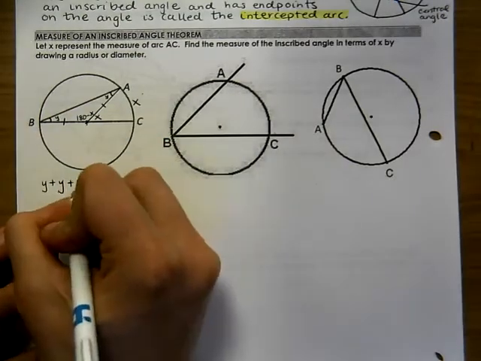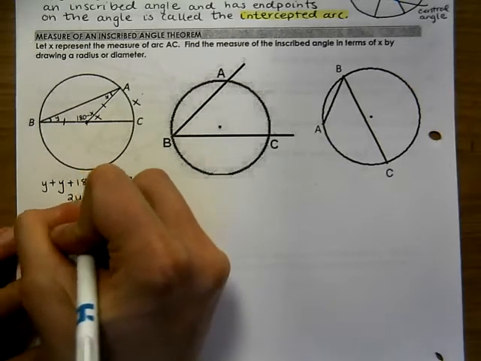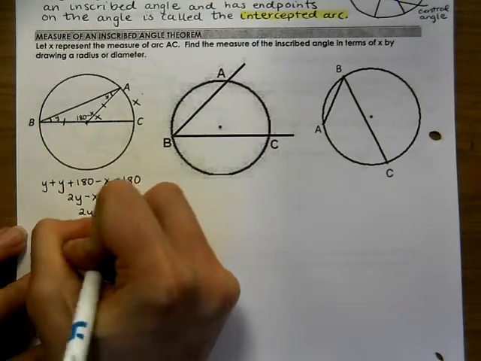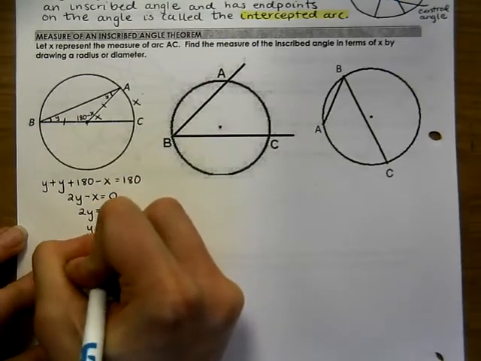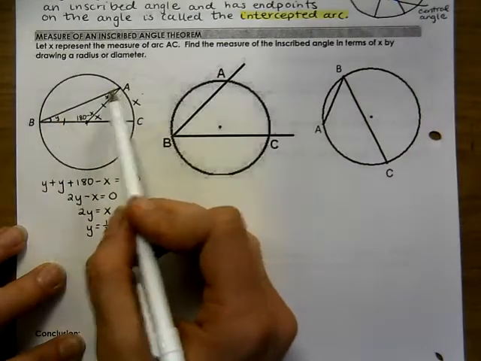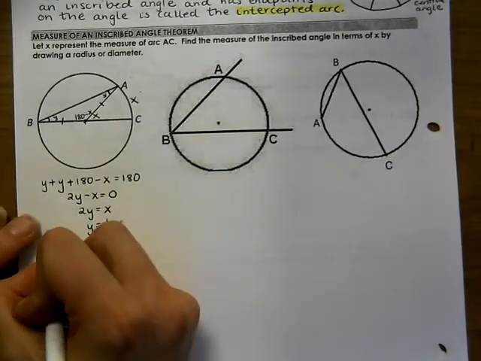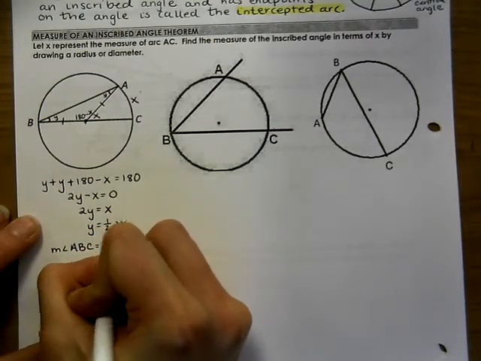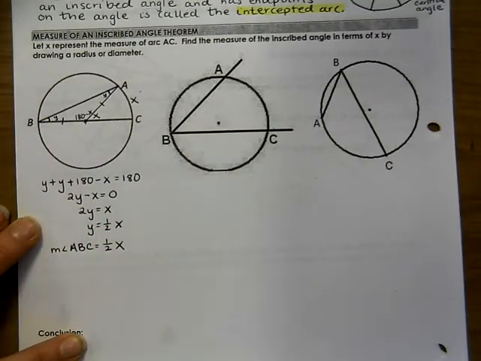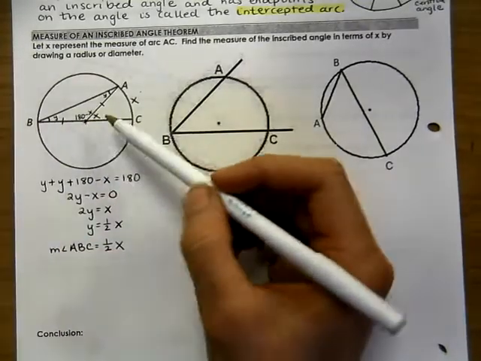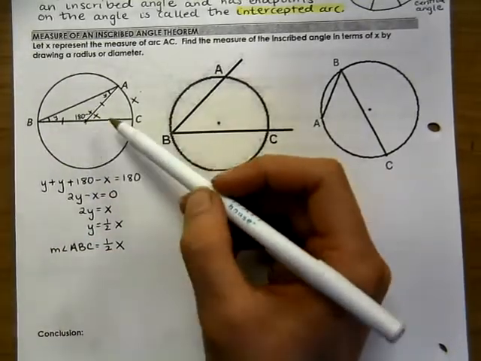Or if I subtract 180 from both sides and then combine like terms, 2y minus x is equal to 0, or y is equal to 1/2 of x. And in this situation, y represents the measure of angle ABC. So the measure of angle ABC is equal to 1/2 the measure of its intercepted arc. So that would be if one of the sides went through the center, or was a diameter.